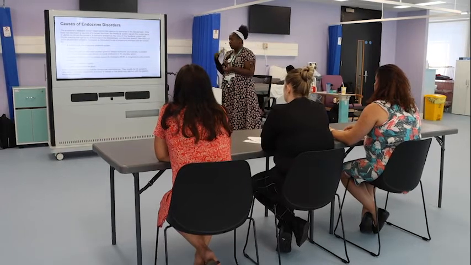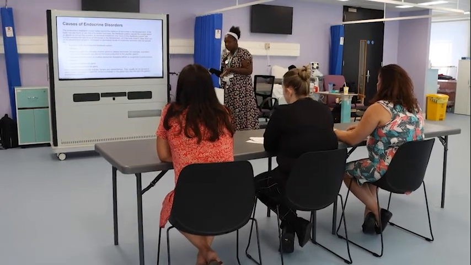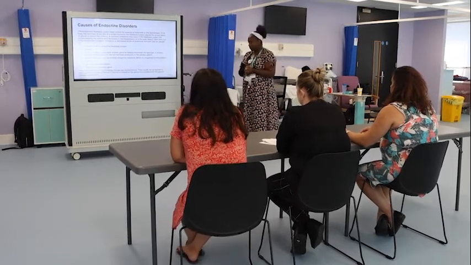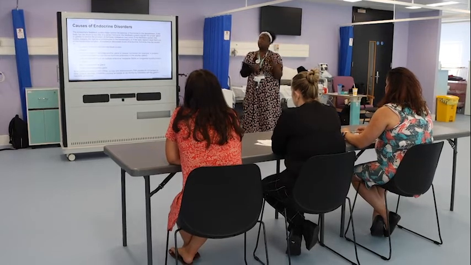So for example, if there's a problem in the hypothalamus, it can disrupt hormone production in the pituitary gland. A genetic disorder such as multiple endocrine neoplasia, which I'm going to go into a little bit later on, and also congenital hypothyroidism. Infection can also be a cause. An injury to the endocrine gland, so it could be a traumatic injury, or it could be an injury that may have been caused by disease, or it could be an injury that may have been caused by surgery.